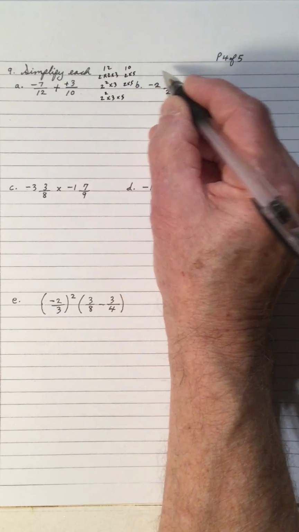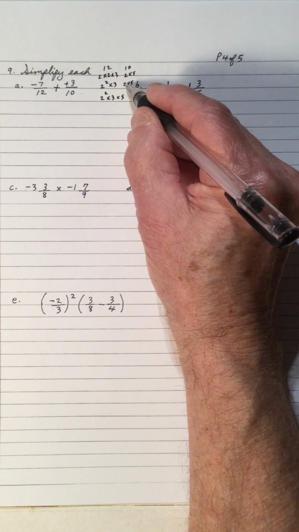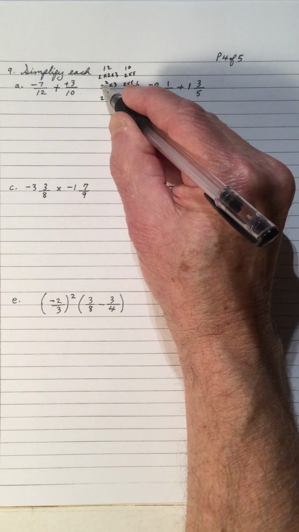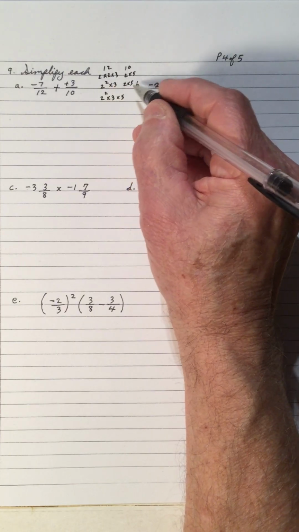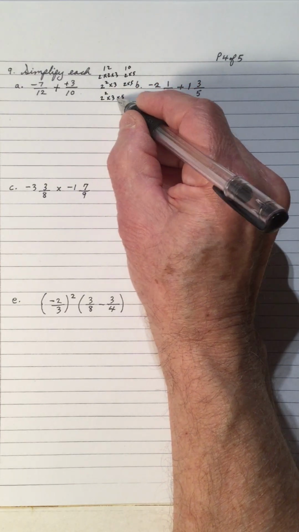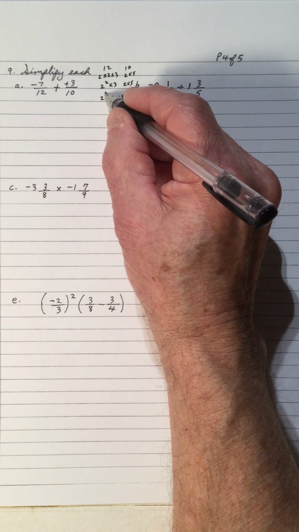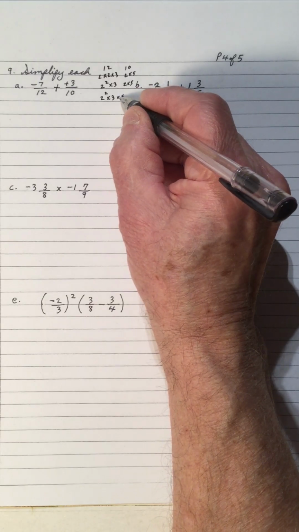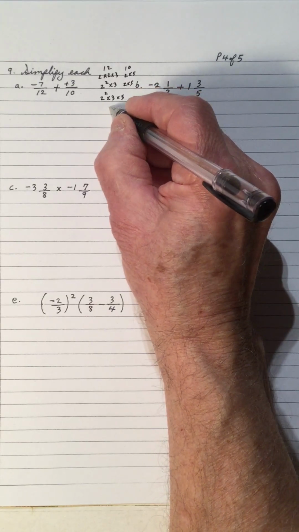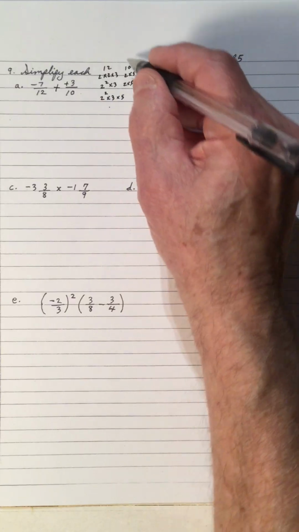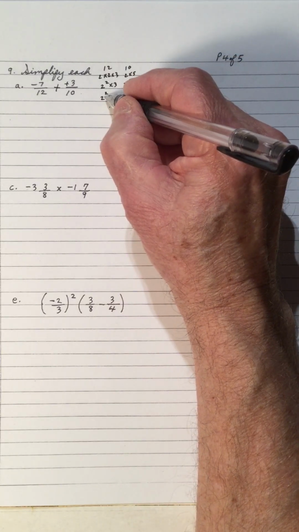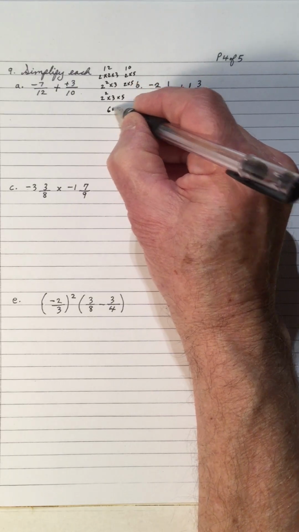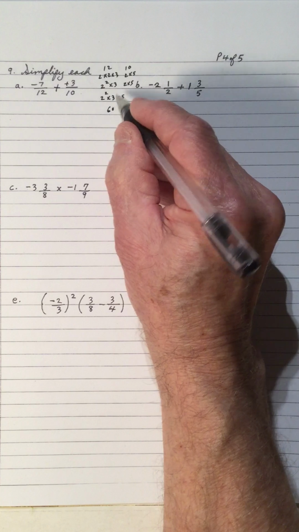But I have 2 2's. So 2 squared, this 2 here is taken care of by the 2 that's in here, this 4, and a 3 and a 5. So that's 4 times 3 is 12, 12 times 5 is 60. So the LCD is 60.